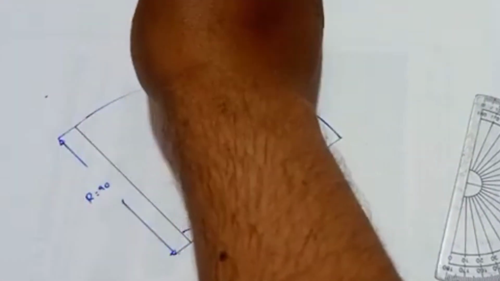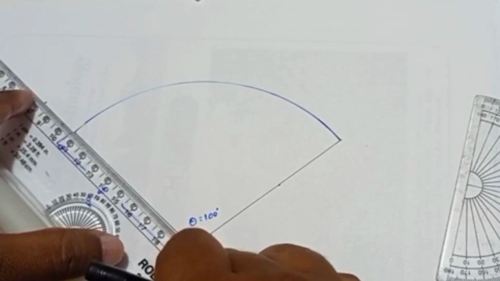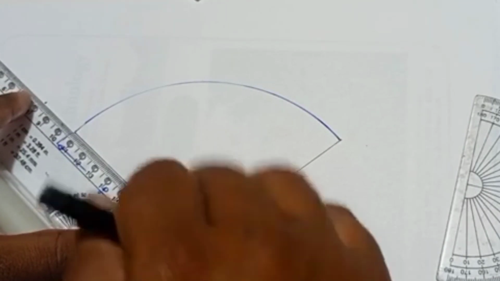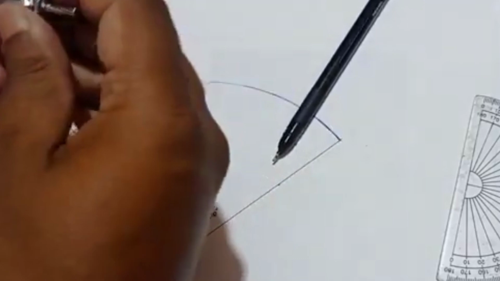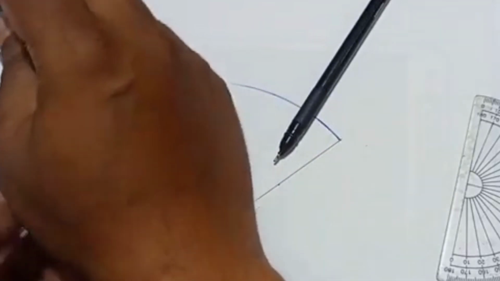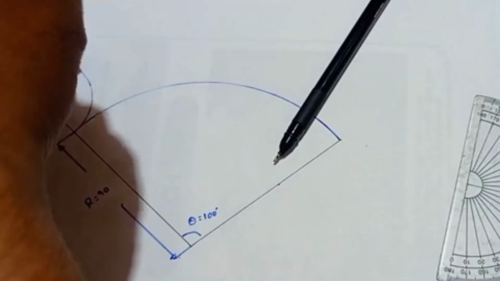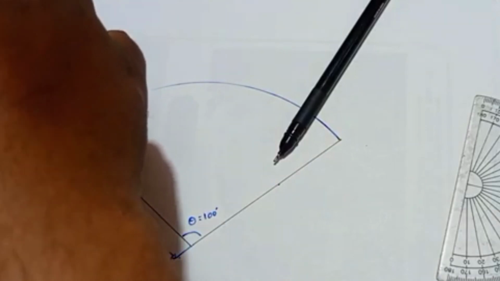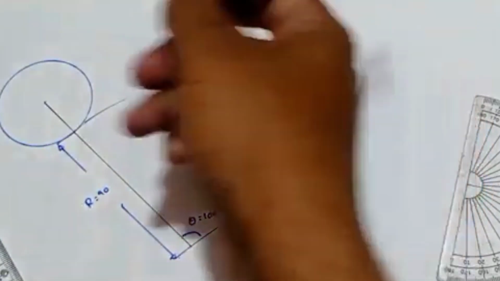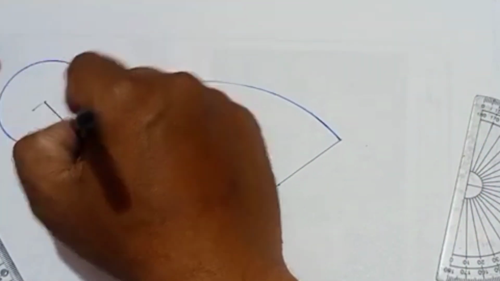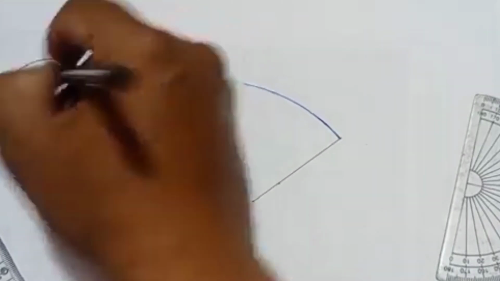Here if I extend in a straight line, here only I'll draw one circle which we have already measured, 25 mm. This is the smaller circle, 25.